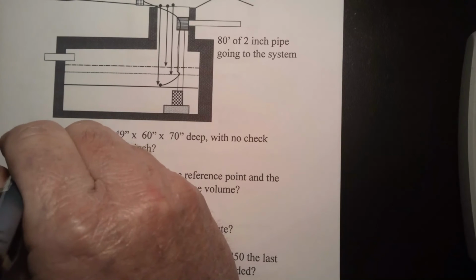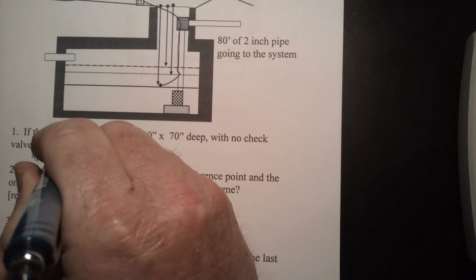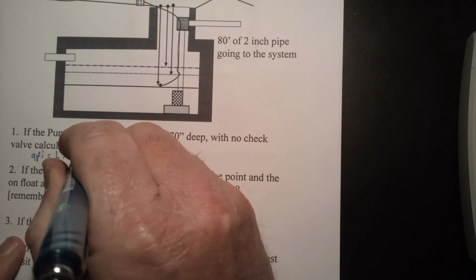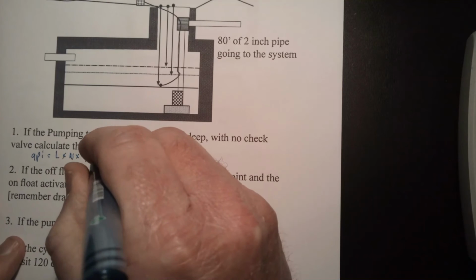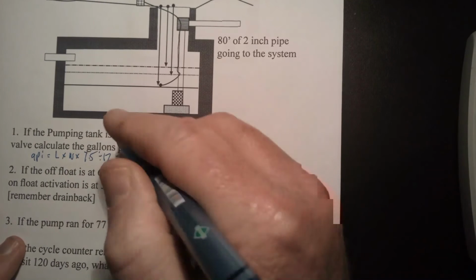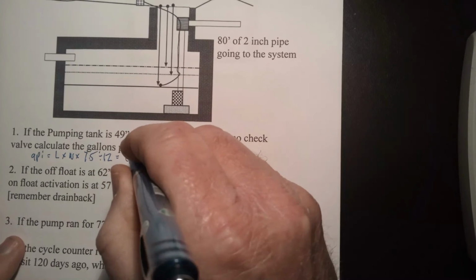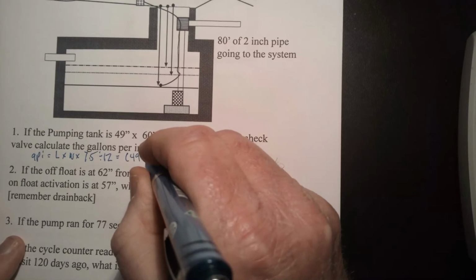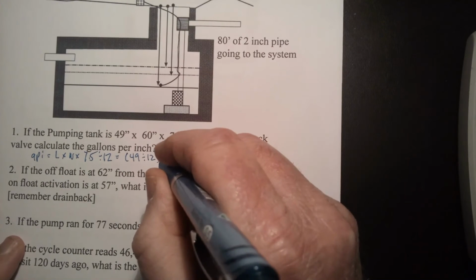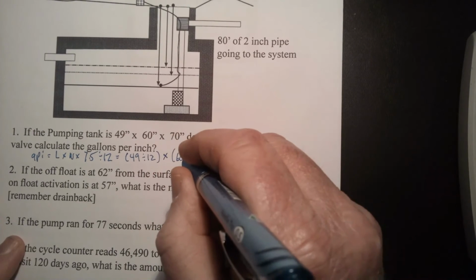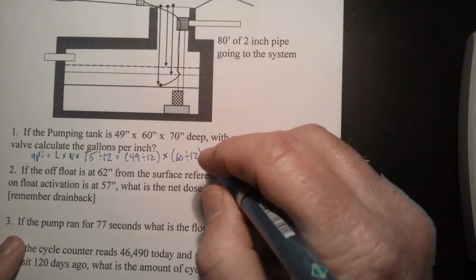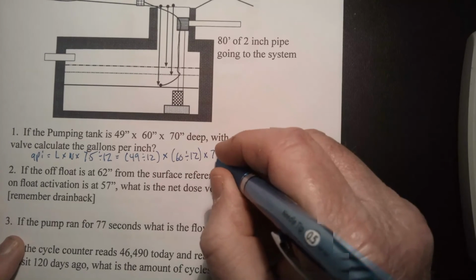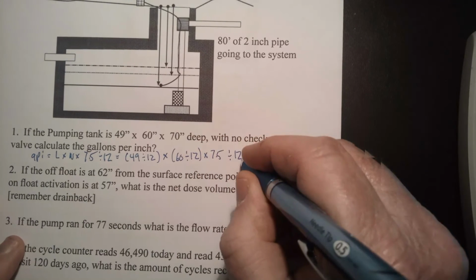The gallons per inch are equal to the length times the width times 7.5 divided by 12. In this example, that's going to be 49 divided by 12 times 60 divided by 12 times 7.5 divided by 12.